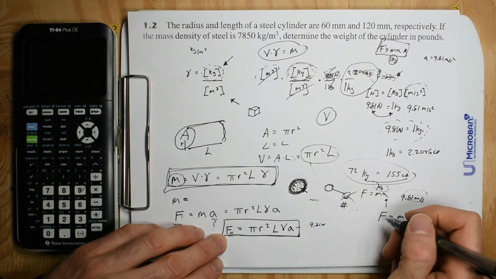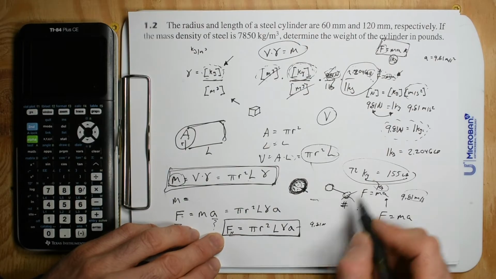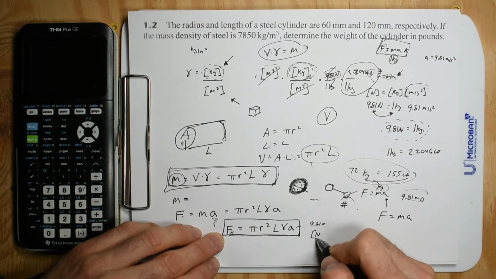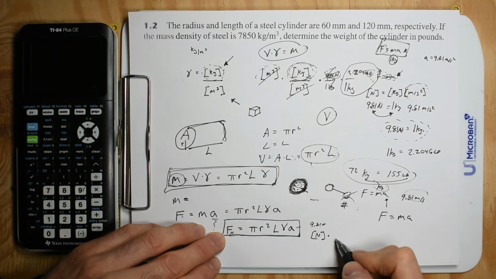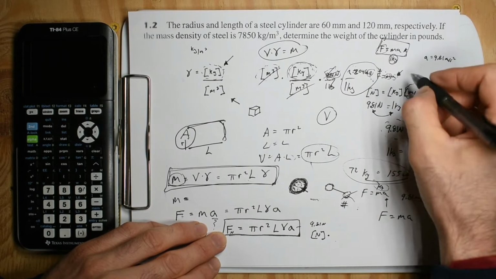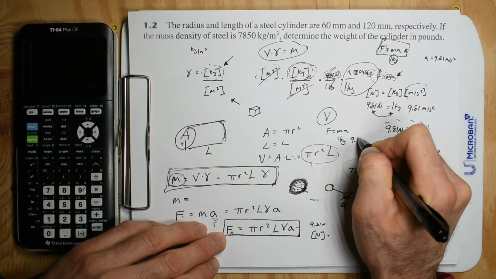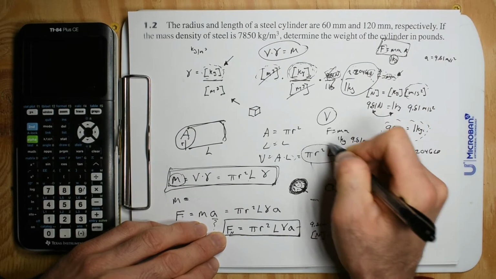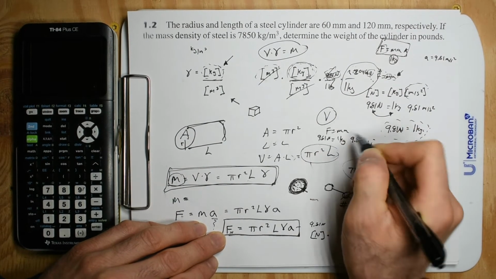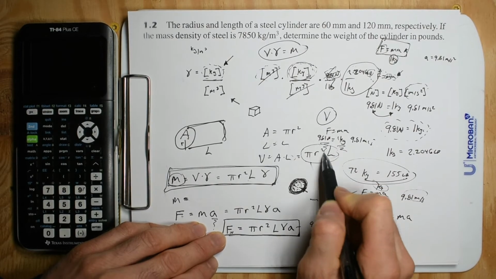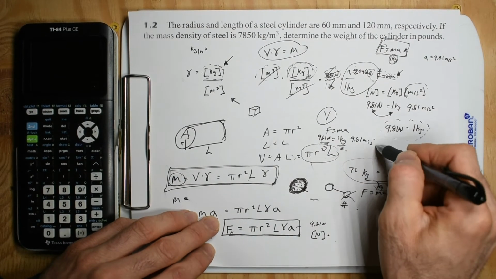But then how would we convert newtons? Let's say we do get this force in newtons, and now we need to convert newtons. Well, knowing that F equals ma, and 1 kilogram times 9.8 meters per second squared on Earth is going to be 9.81 newtons, we can say that 1 kilogram is 9.81 newtons.